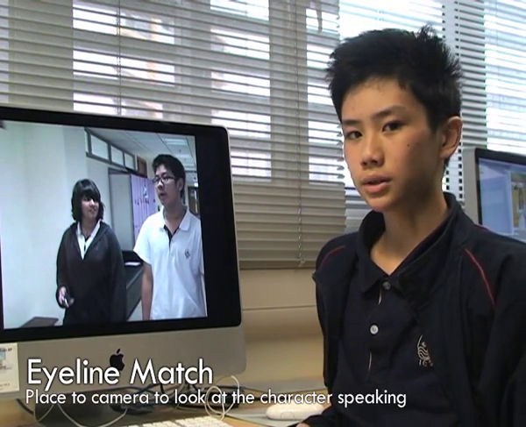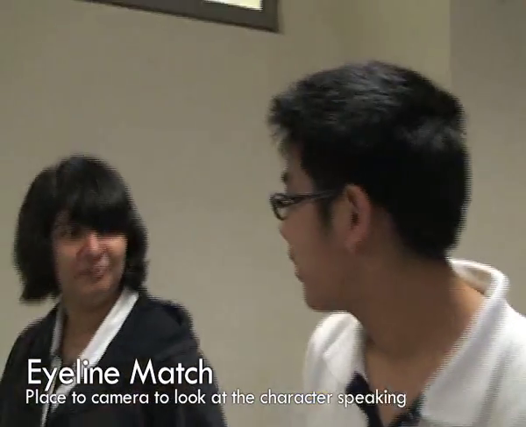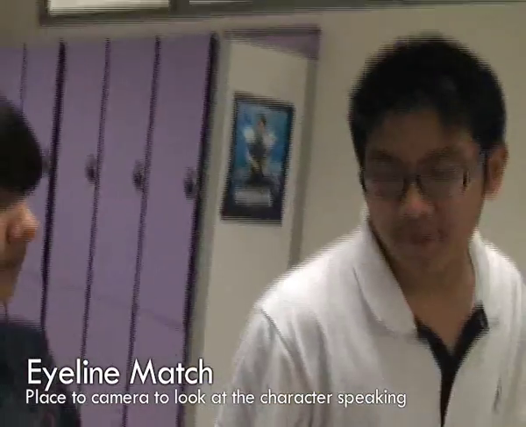We can also include the eyeline match technique. To use this, we need to place the camera so that it is looking straight at the character speaking, to create the illusion that the audience is a participant in the conversation.